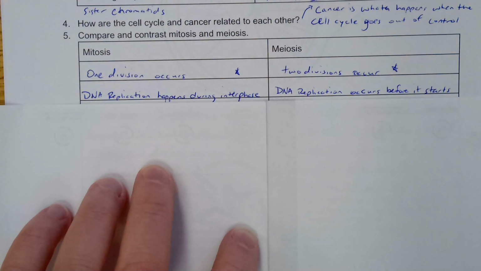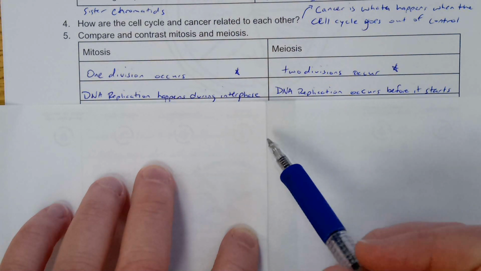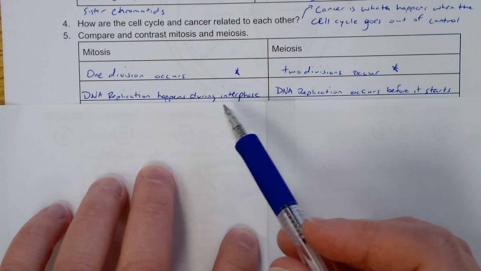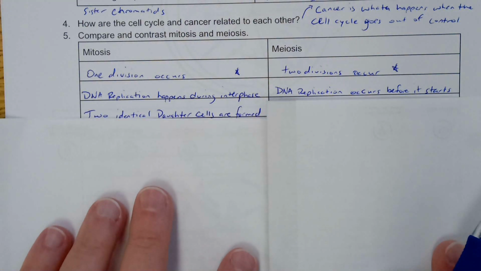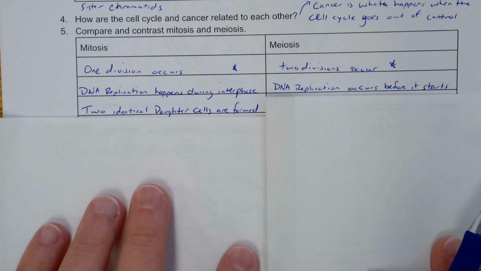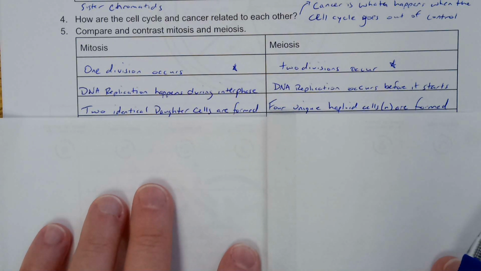It's just that the book, for some reason, wants you to think that there's some other thing going on instead of an interphase before meiosis, but it's still technically interphase. In mitosis, you end up with 2 identical daughter cells that are formed, and in meiosis, you end up with 4 unique haploid cells that are formed.